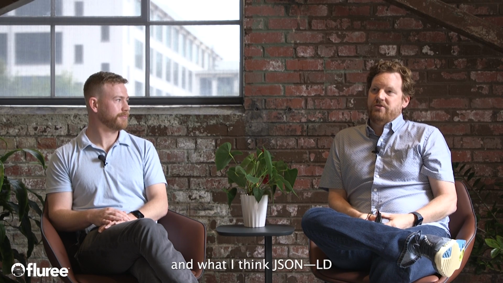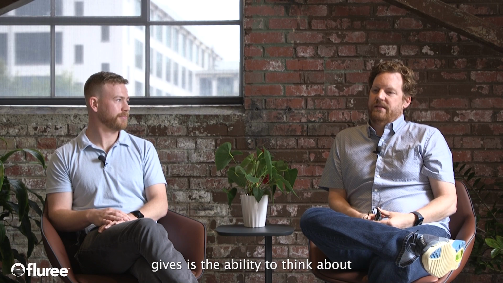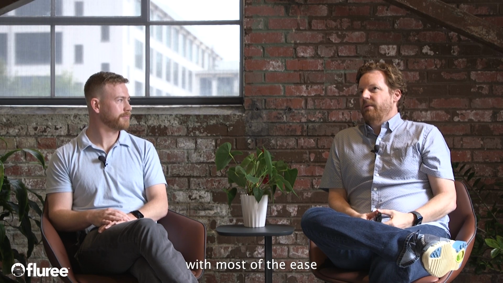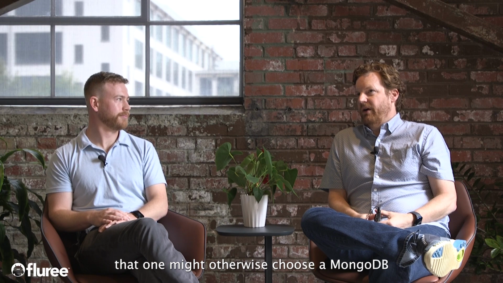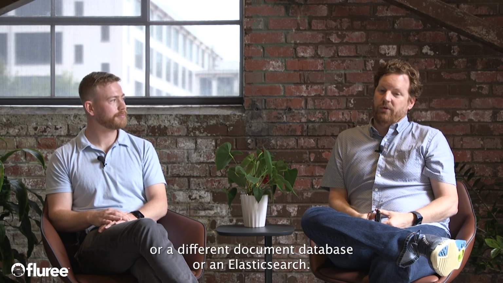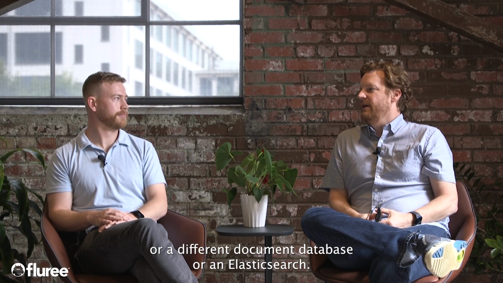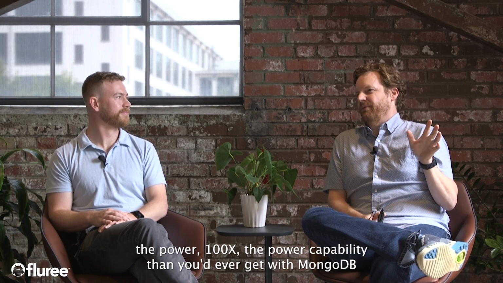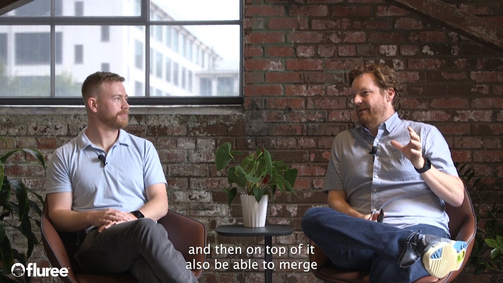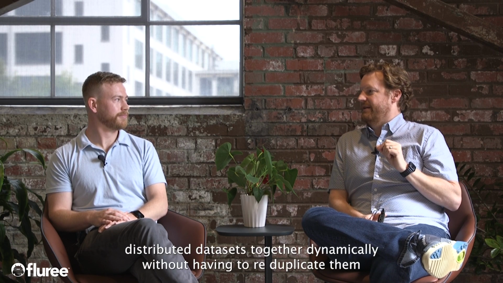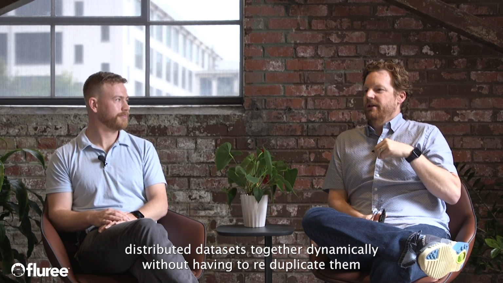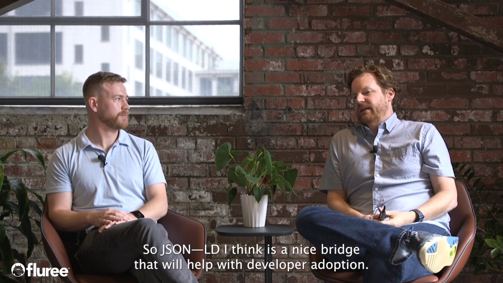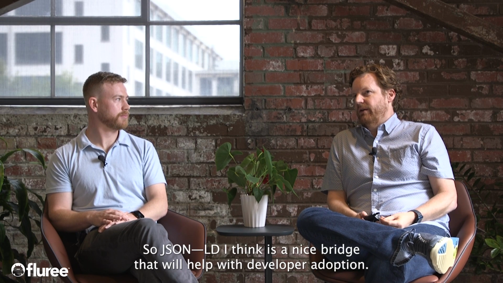And what I think JSON-LD gives is the ability to think about using a knowledge graph database as a system of record with most of the ease that one might otherwise choose a MongoDB or a different document database or an Elasticsearch, but with 10x, 100x the power capability that you'd ever get with MongoDB. And on top of it, you can also merge distributed data sets together dynamically without having to duplicate them or put them in a data lake or a data warehouse. So JSON-LD, I think, is a nice bridge that will help with developer adoption.